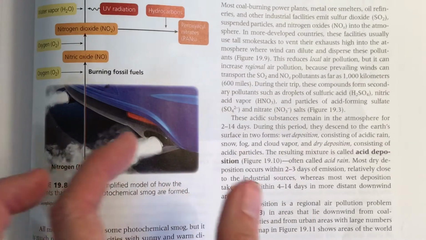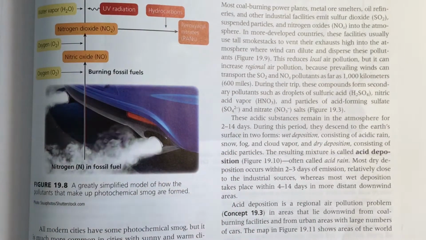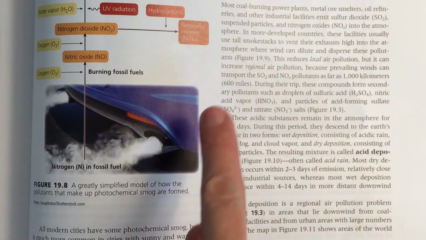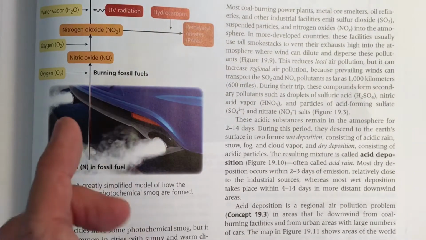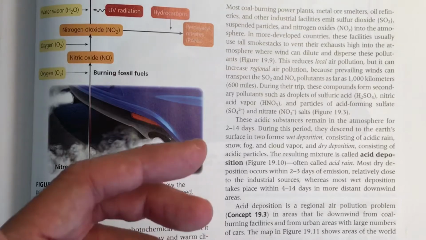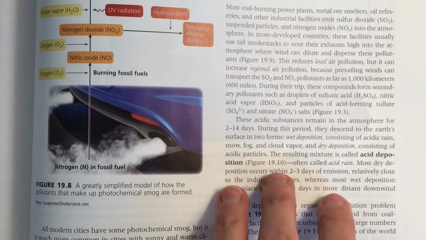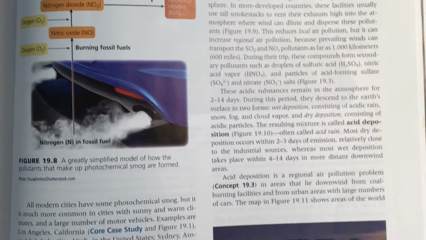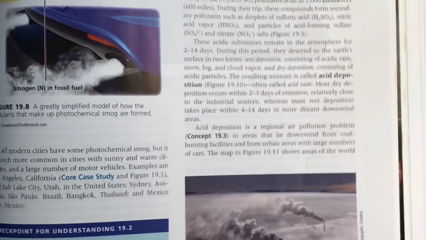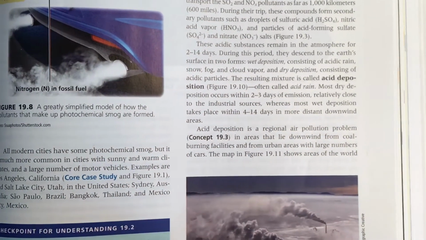These two ions can then form solid salts, which is why this is better called acid deposition than acid rain, because sometimes these bond with a positive ion, a metal with a charge, and then falls to the ground as a solid. Okay, so again, you have wet deposition and dry deposition. So there's all of this stuff here, and it's kind of key that this is a regional air pollution problem.